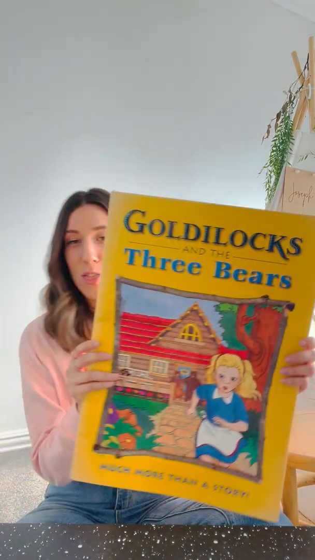So last week we read a narrative and we learned about that word narrative. We know that the word narrative just means that we're reading a story. A special part about a narrative is that it has three main parts. Can everyone say those words: orientation, complication, and resolution? Those three words are what we learned about last week when we read Goldilocks and the Three Bears.